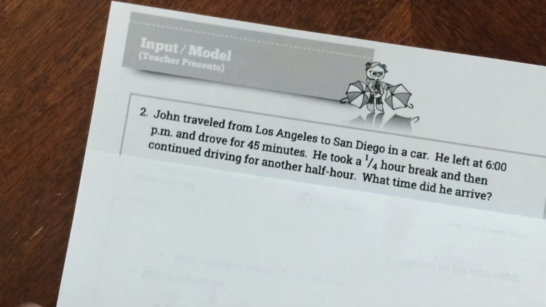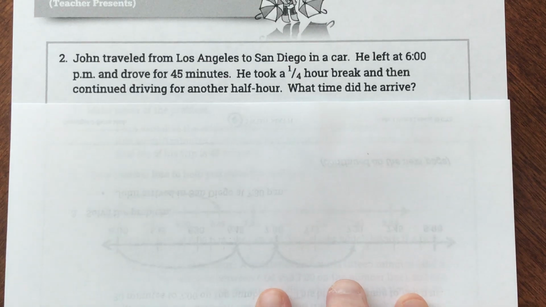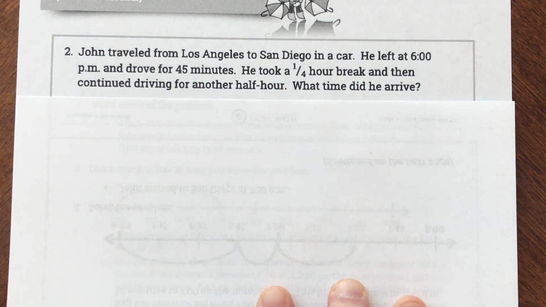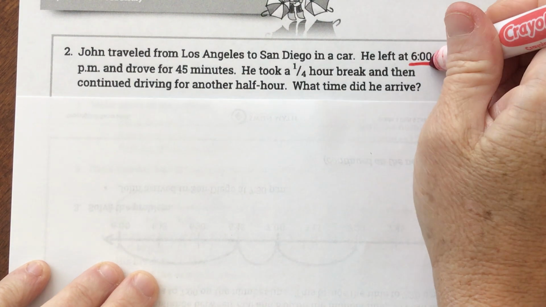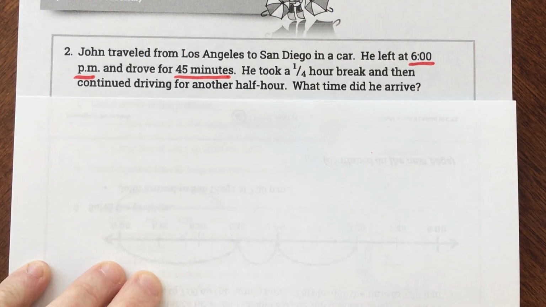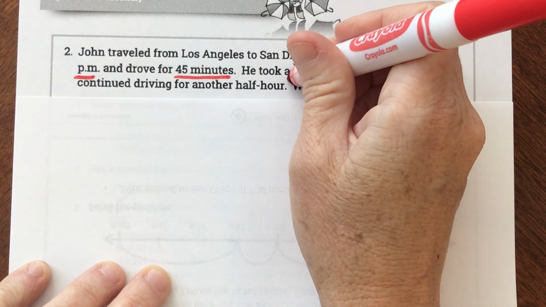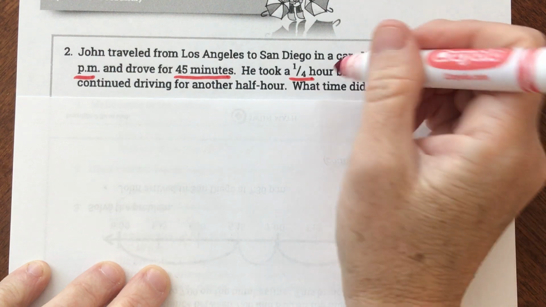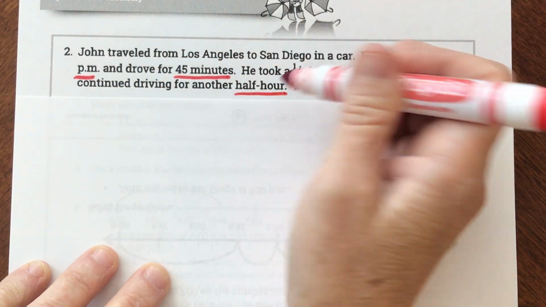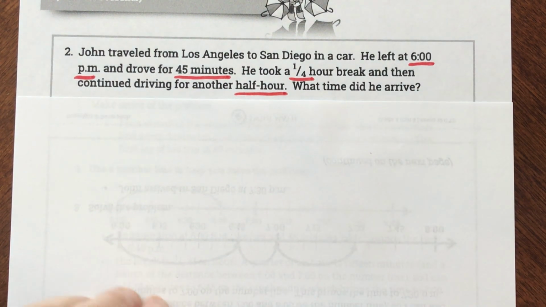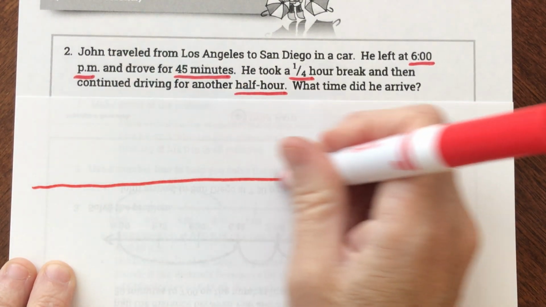This problem, I might use a different tool or strategy to solve. It says, John traveled from Los Angeles to San Diego in a car. He left at 6 p.m. and he drove for 45 minutes. He took 1/4 of an hour break and then continued driving for another half an hour. What time did he arrive? Okay, let's think about this. I might do a number line for this one.